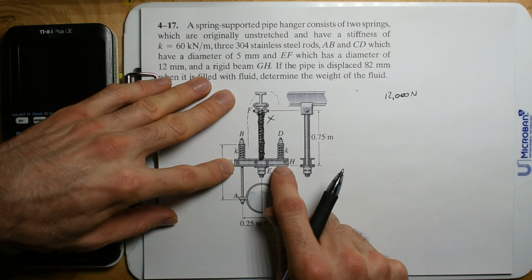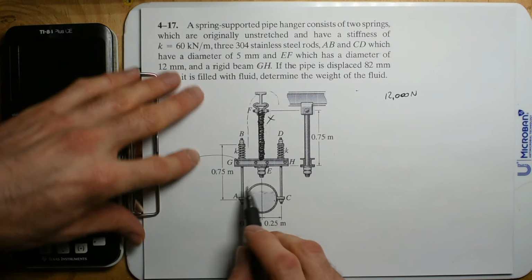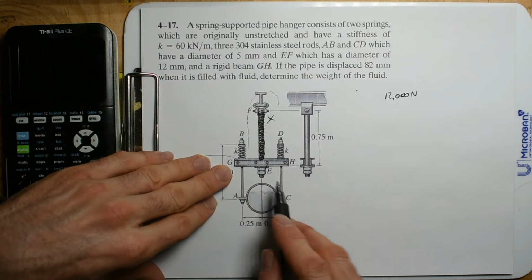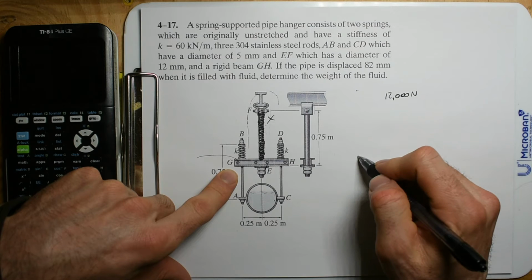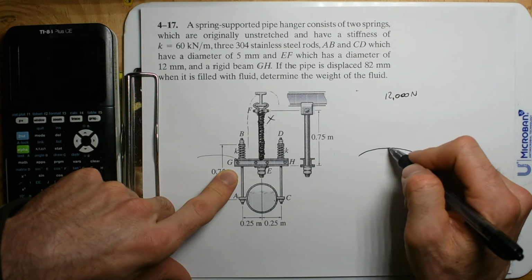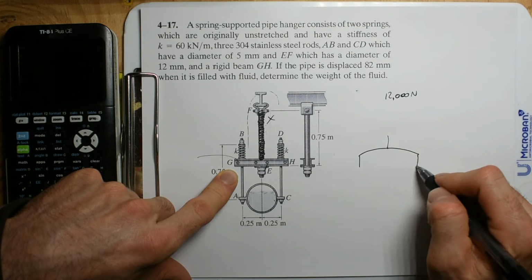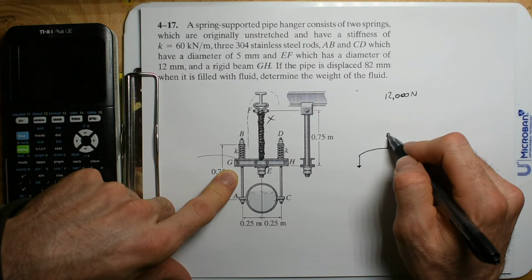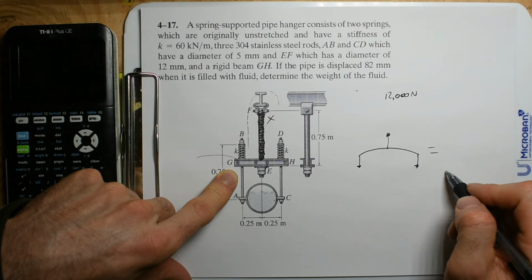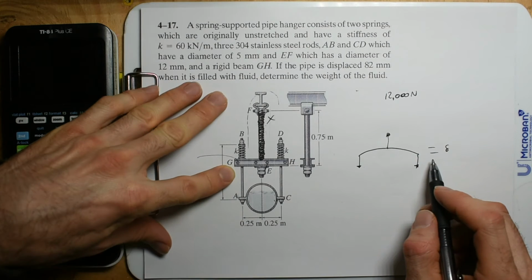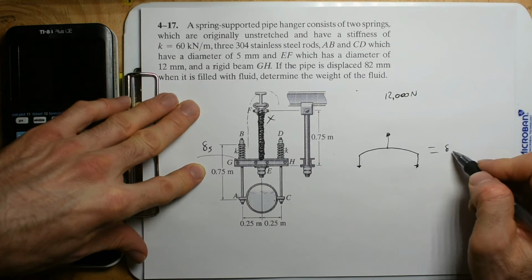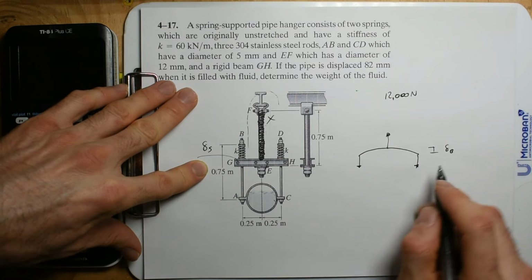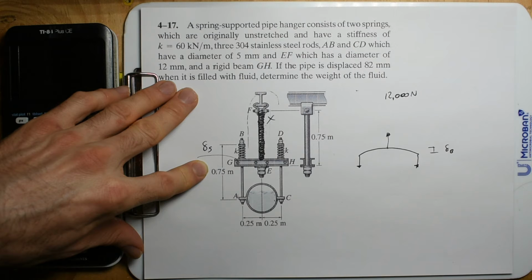Because are you going to figure out the displacement of the beam itself? You know, if we pull on this beam, the beam's going to shape like that, right? Because you're pulling up right there, and then you're pulling down right there. So that could be some deflection. And then the springs for sure have a deflection of the spring. So I'm going to say the deflection of the beam.